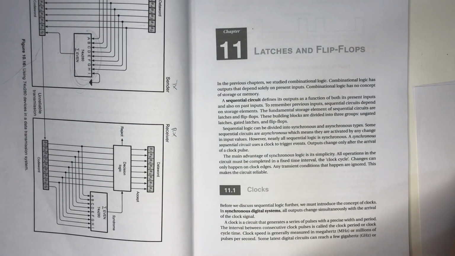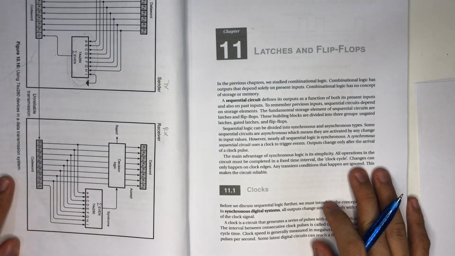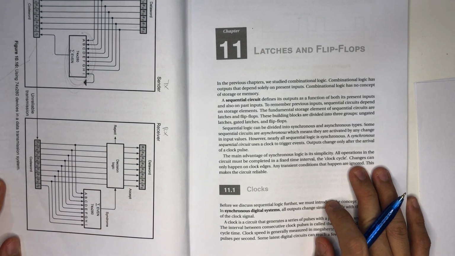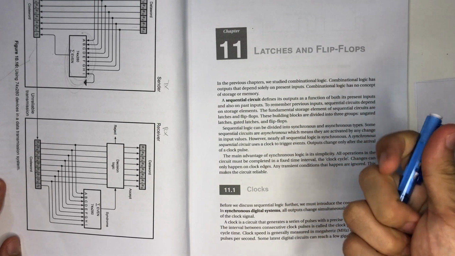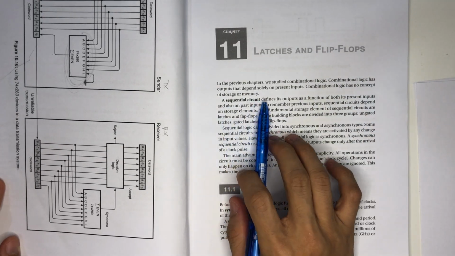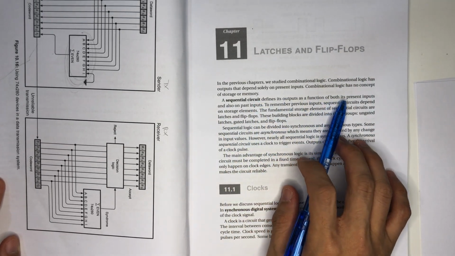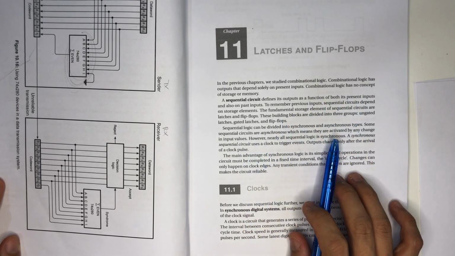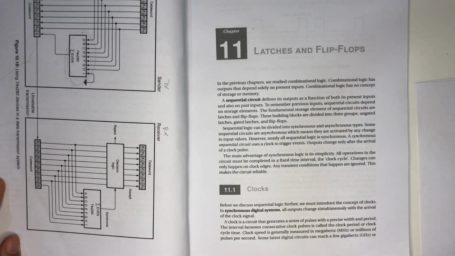In the previous chapter we studied combinational logic circuits. Now we are introduced to the sequential circuit, which is defined as having its output as a function of both its present input and past input.